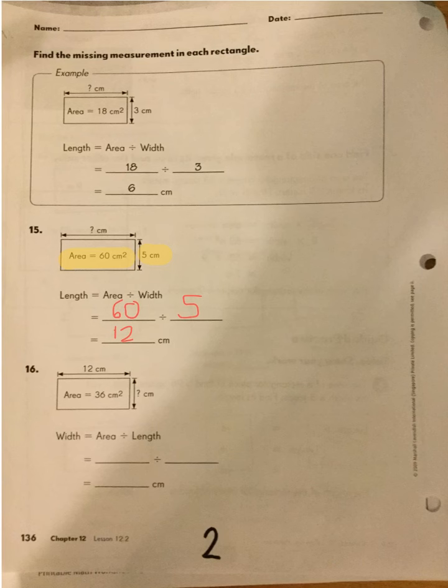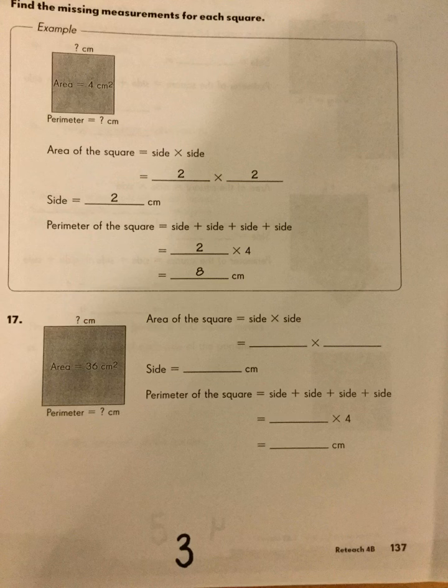So if you look down at number 16, we know our area is 36 centimeters. And it looks like this time they're giving us the length, the longer sides. So it doesn't matter that they're giving us the length versus the width, it's the same idea. So we're going to go ahead and plug in what we know. We know that our area is 36, and we're dividing that by the other side that we're given. So 36 divided by 12 would be 3 centimeters. So that little width right there is going to be 3 centimeters.